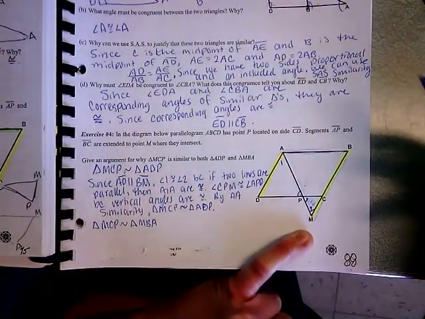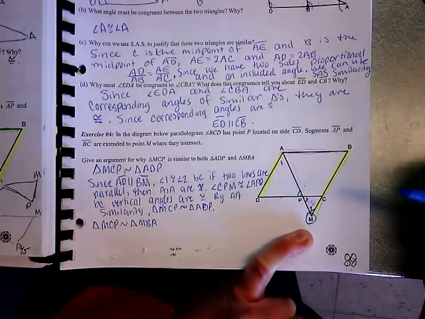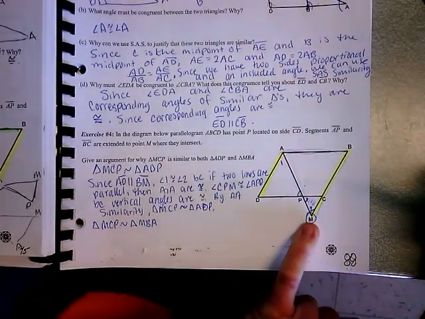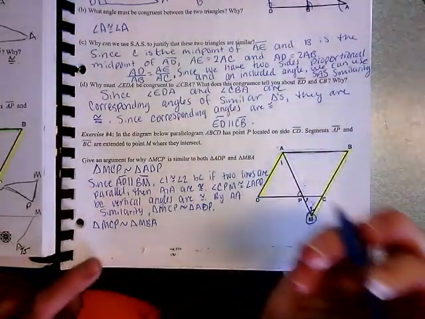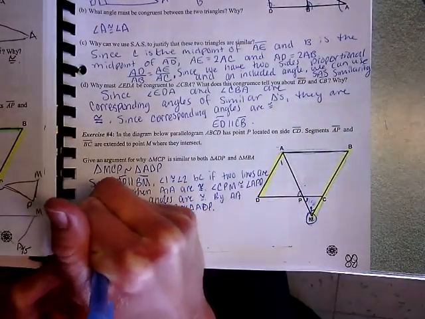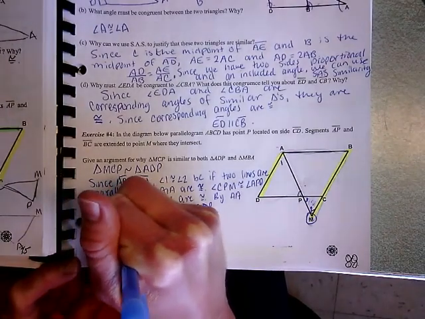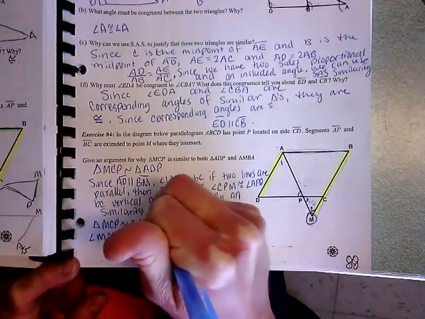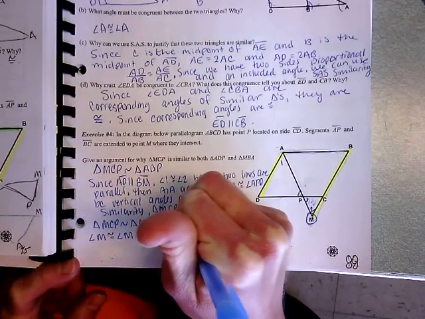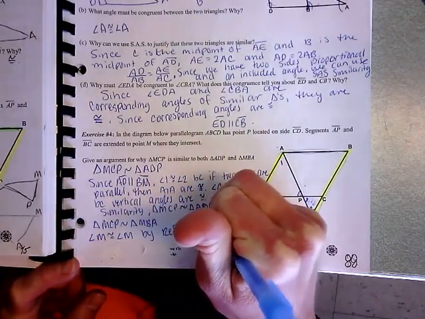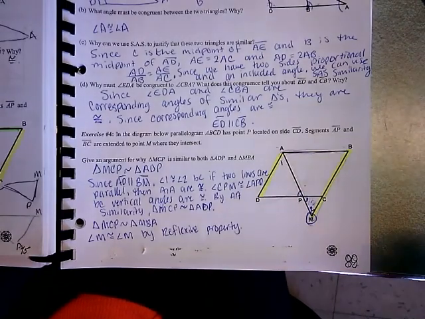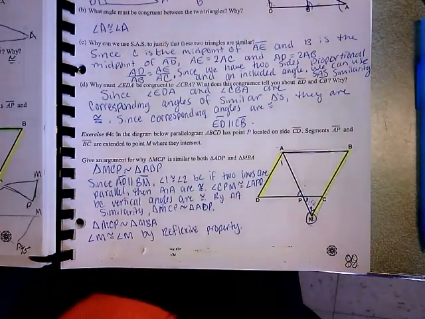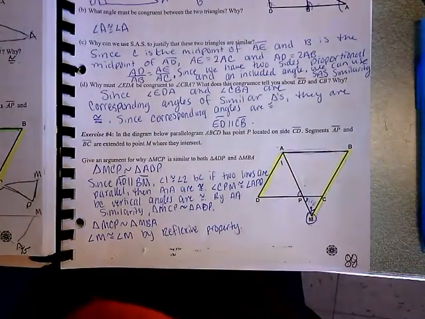All right, so now let's look at that. We can tell that angle M is part of both MCP and MBA. So angle M is congruent to angle M by the reflexive property. Now, again, let's go back to the fact that ABCD is a parallelogram.